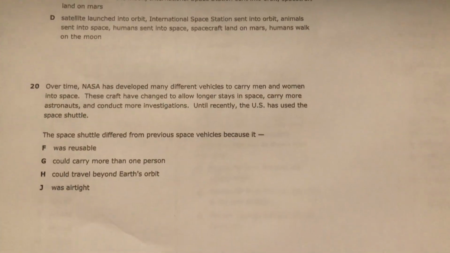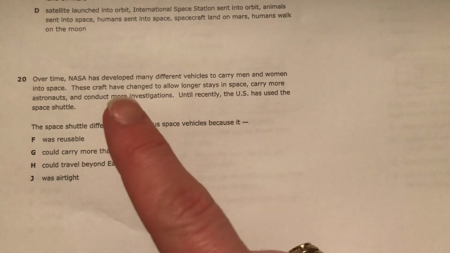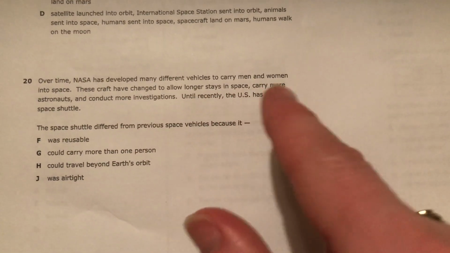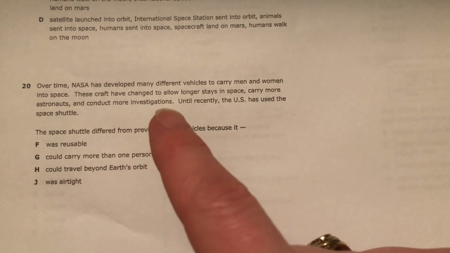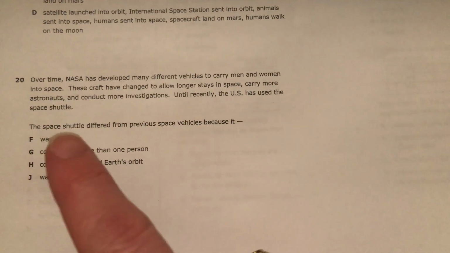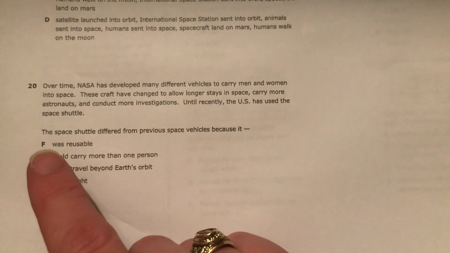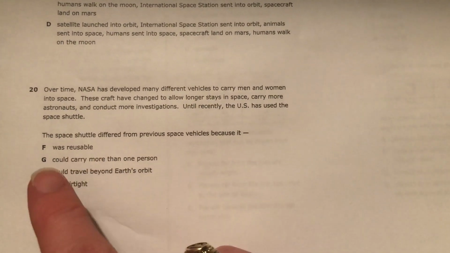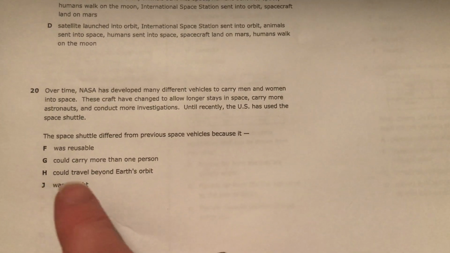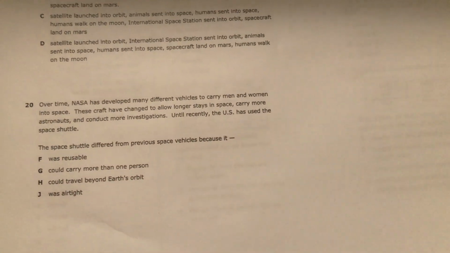And finally, number 20. Over time, NASA has developed many different vehicles to carry men and women into space. These craft have changed to allow longer stays in space, carry more astronauts, and conduct more investigations. Until recently, the U.S. has used the Space Shuttle. The Space Shuttle differed from previous space vehicles because it, F, was reusable. G, could carry more than one person, H, could travel beyond Earth's orbit, or J, was airtight.